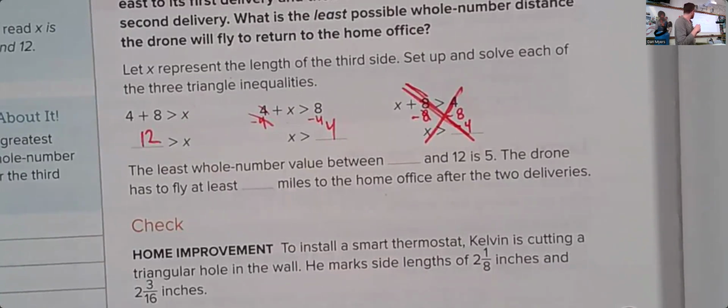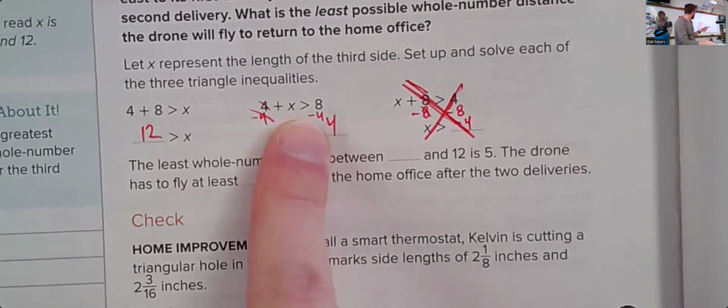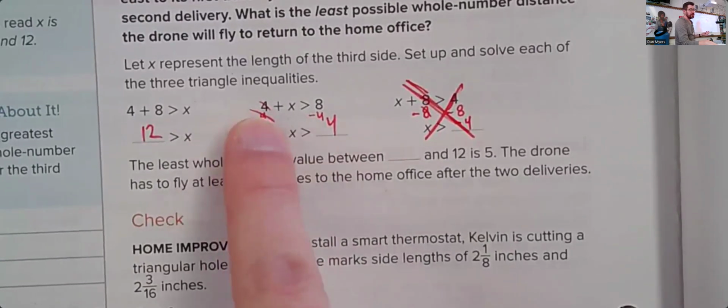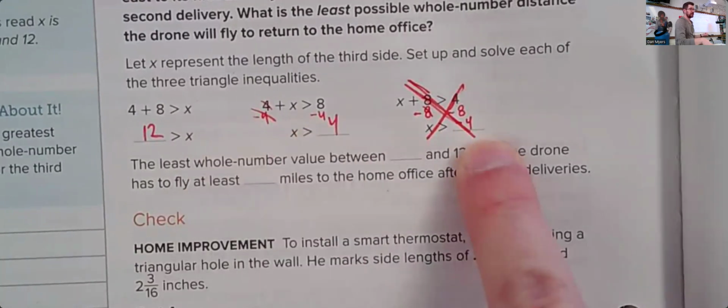Let me ask you this. Can x be the shortest side? Could x be the shortest side of the triangle? No, because if x was the shortest side, it would be less than 4, right? But if something is less than 4, it can't add up to equal more than 8, which is why this one doesn't work.